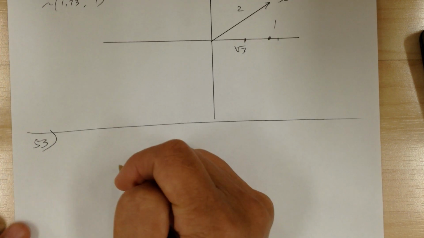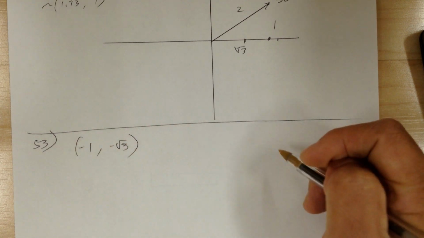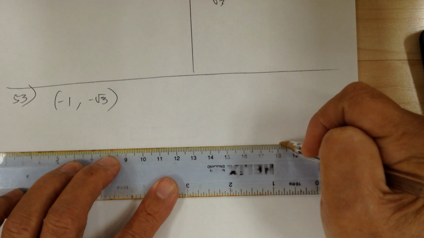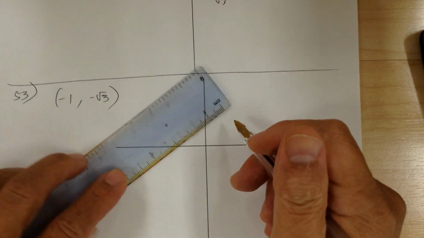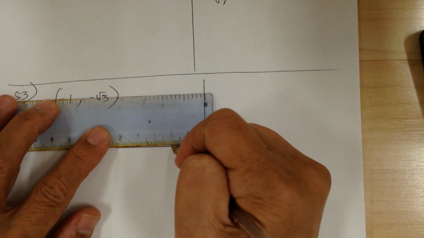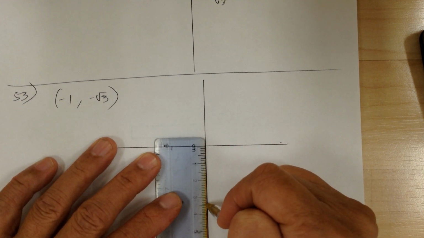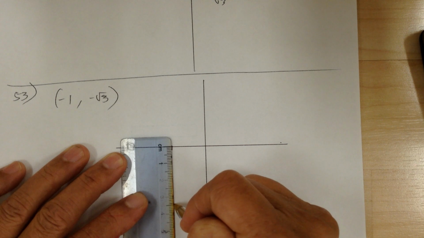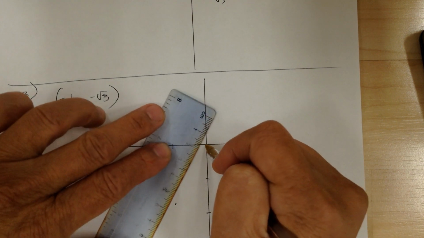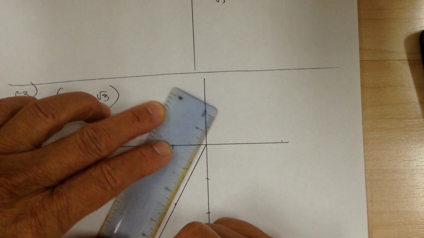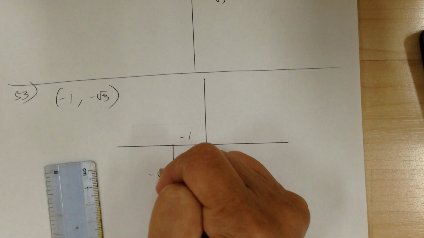Okay, 53. You got -1, negative square root of 3. So again, this is a special triangle. So -1 and negative square root of 3. So that's 1, 2. Okay, so it's going to be like this. Again, if you draw your triangle, that's your -1, negative square root of 3.